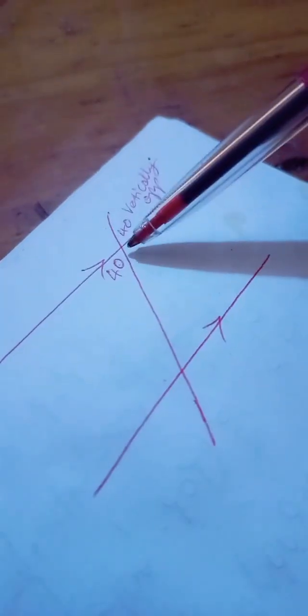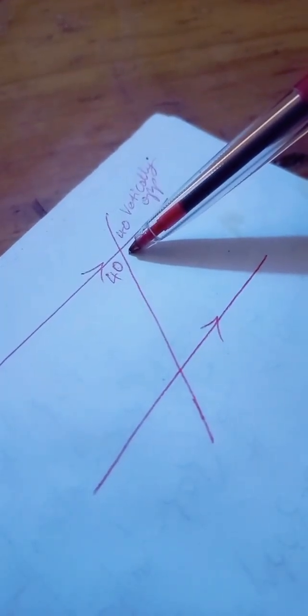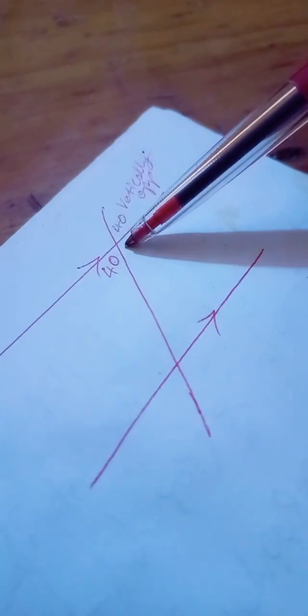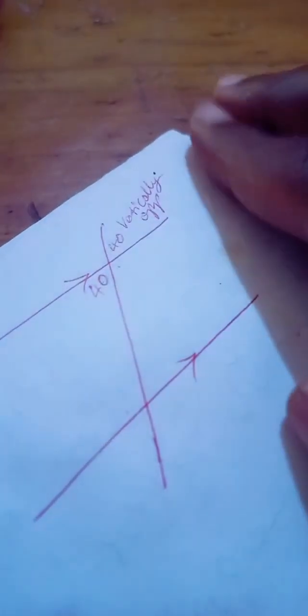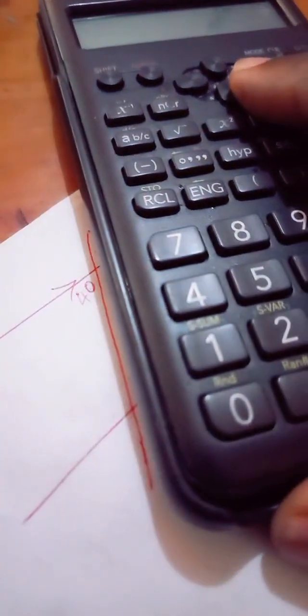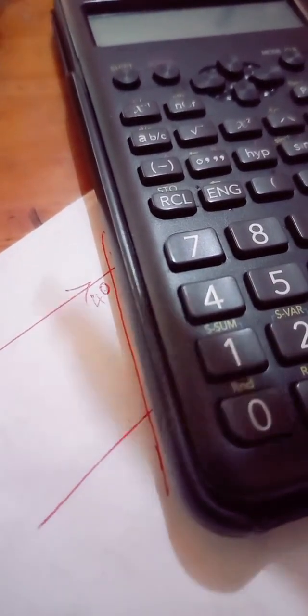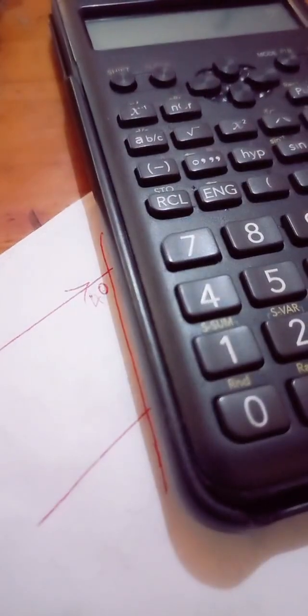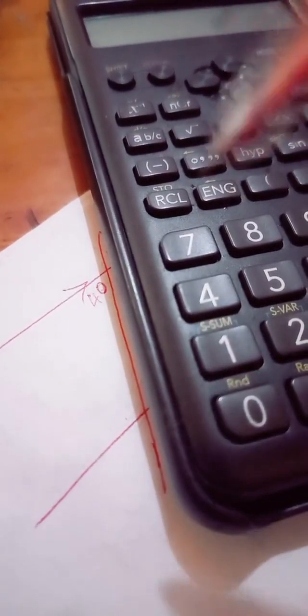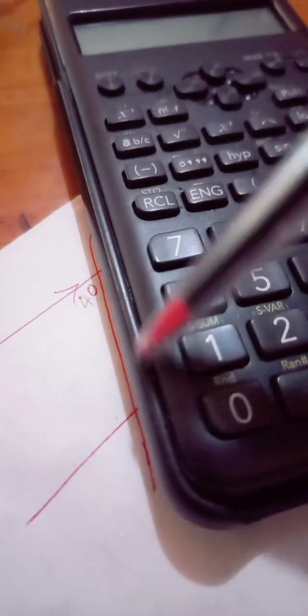Now we want this angle. We once talked about angles on a straight line. If we close these other two like this, we are left with these two angles, and we are given this straight line.